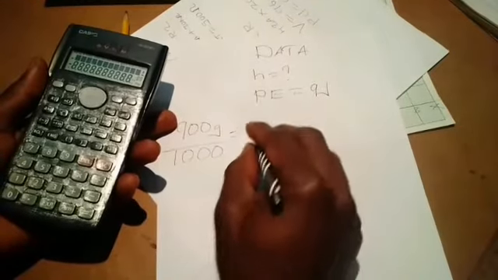When converting, we always remember that you divide by 1000 because kilo means 1000. So when you punch on your calculator 900 divided by 1000, you have 0.9.